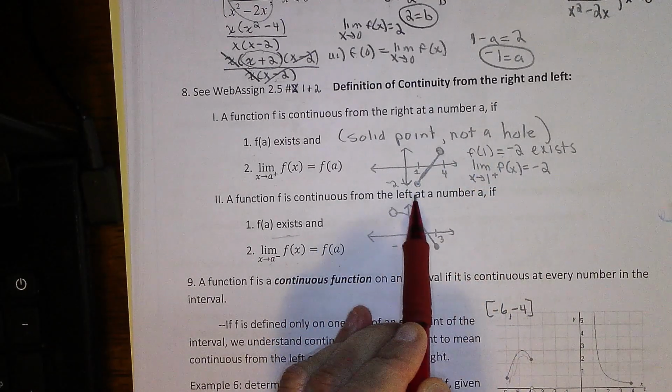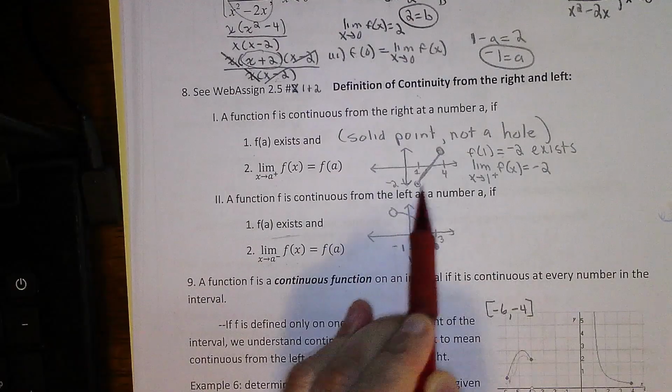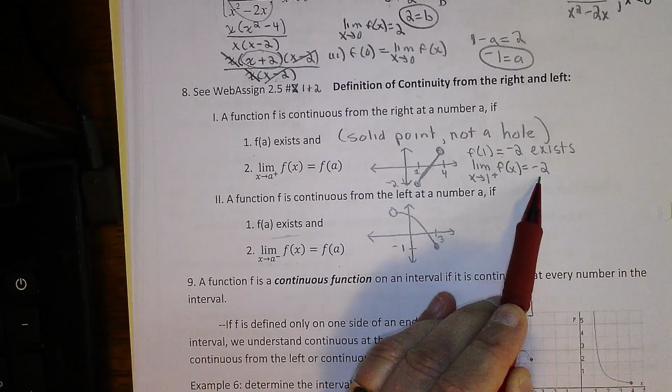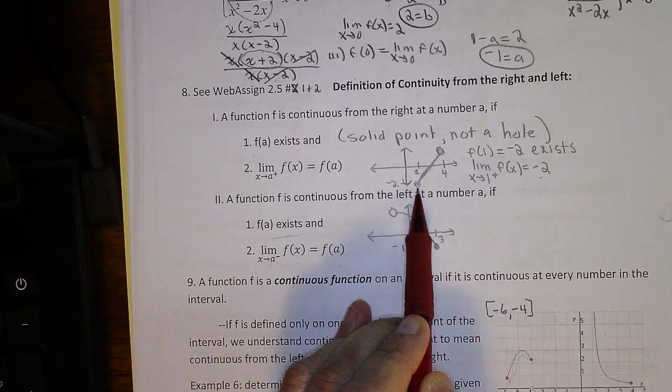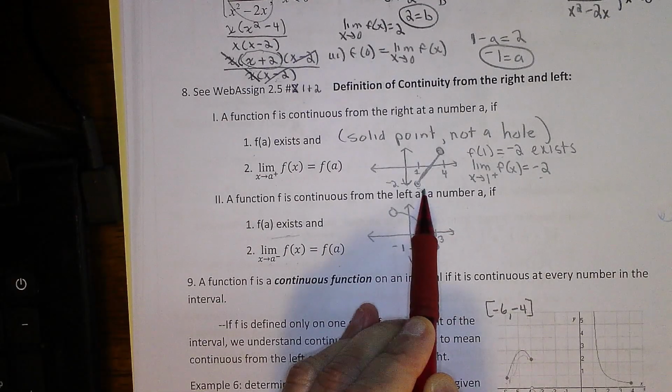It exists. And the limit of this function as we approach 1 from the right also exists. So this function at x equals 1 is continuous from the right.